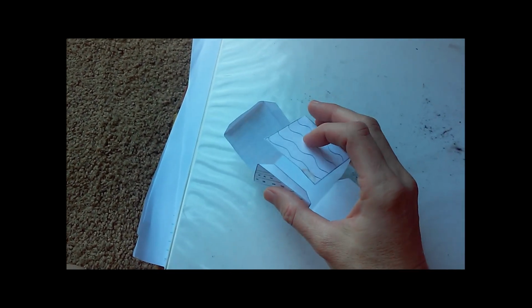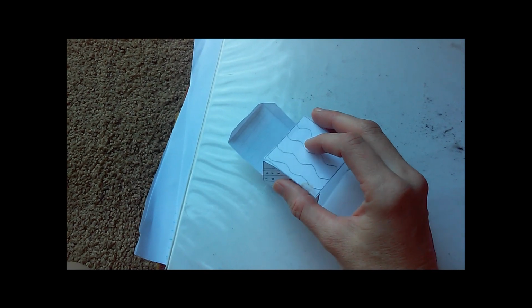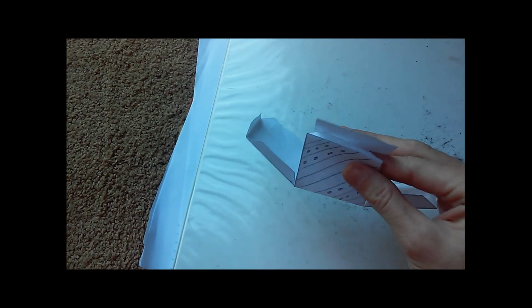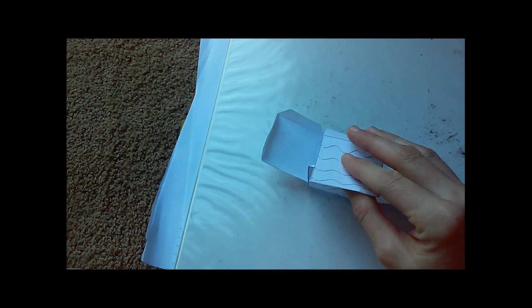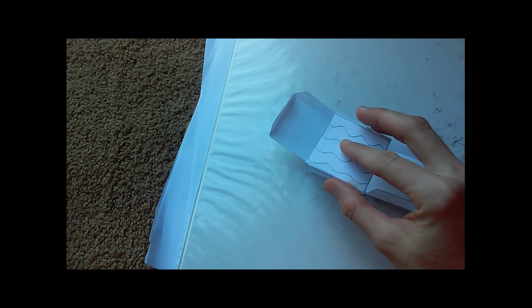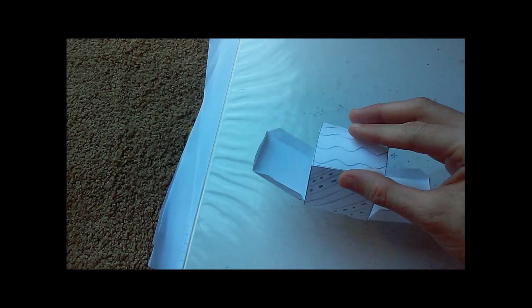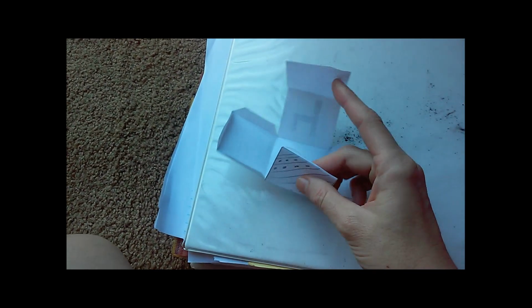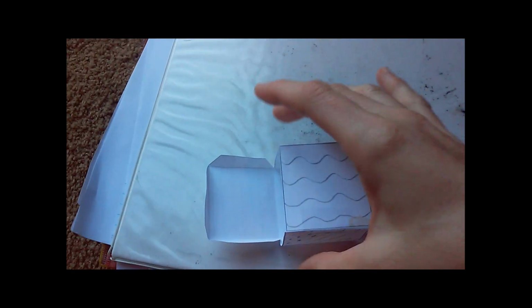If you need help from your parent, you can do that, okay? They can help you with this. So you can use tape or glue. I'm going to use tape today. And we're going to tape, see how they fold in there? Okay? And we're going to tape this piece to that. So let me do that real quick.